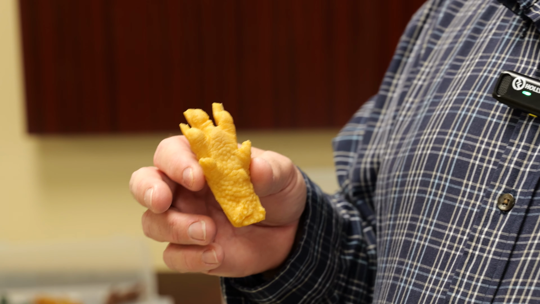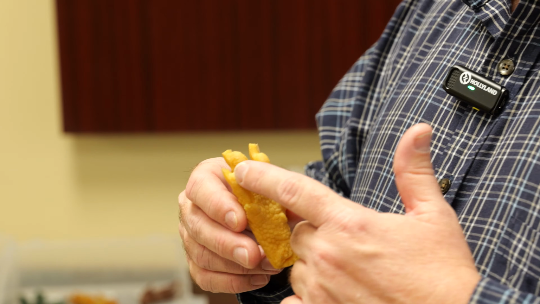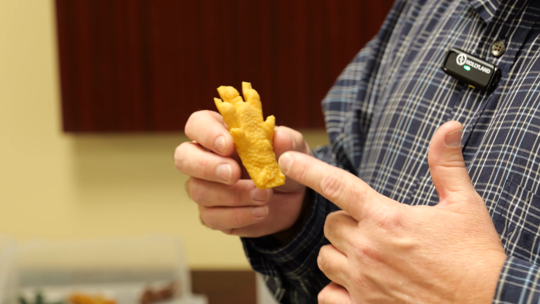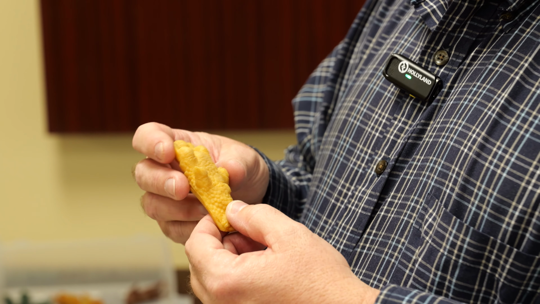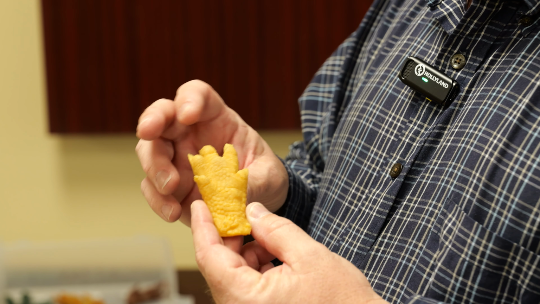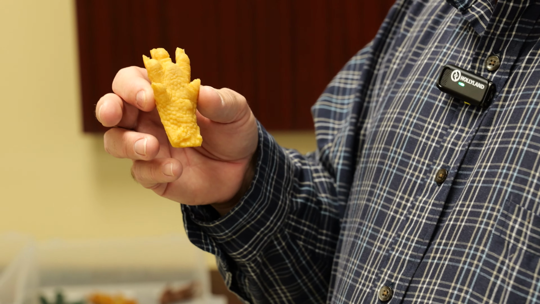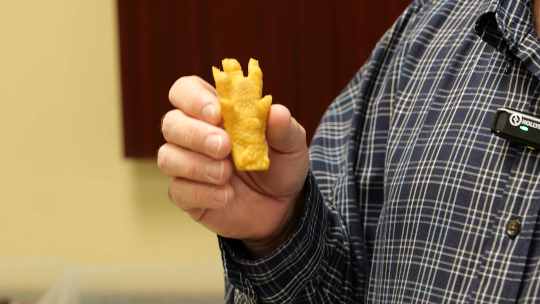An alligator is an aquatic species, right? It spends time in the water, so it's going to have a webbed foot. This does not have a webbed foot, but it's still got scales, or a weird leathery skin with bumps all over it, that's not aquatic. This is actually an armadillo foot.